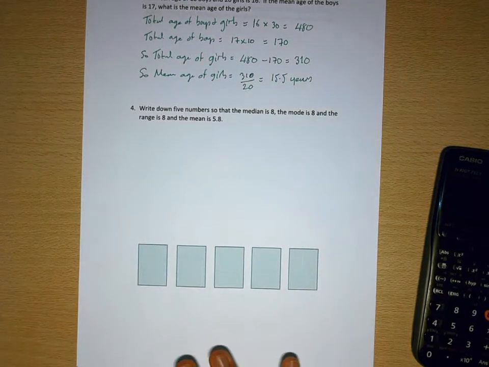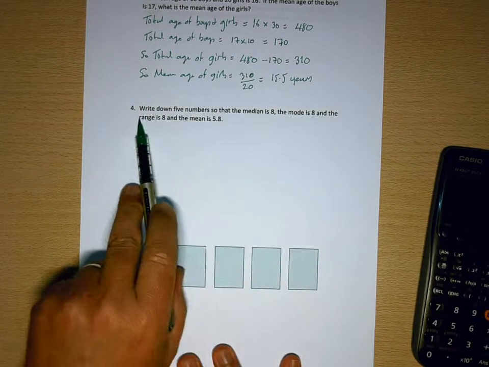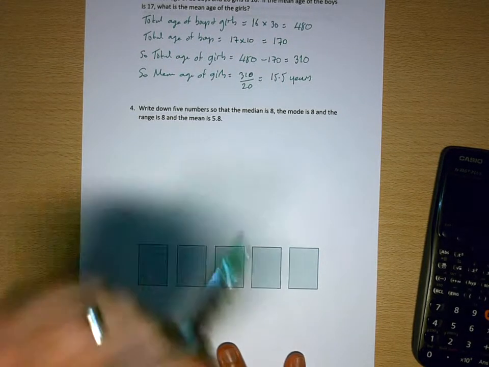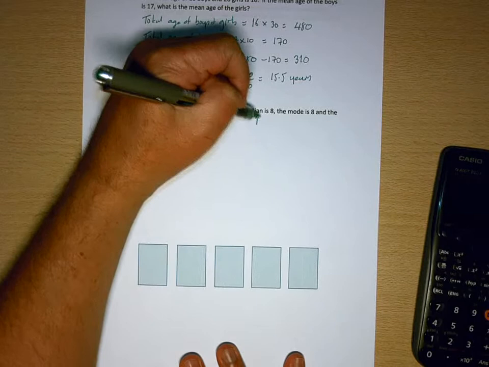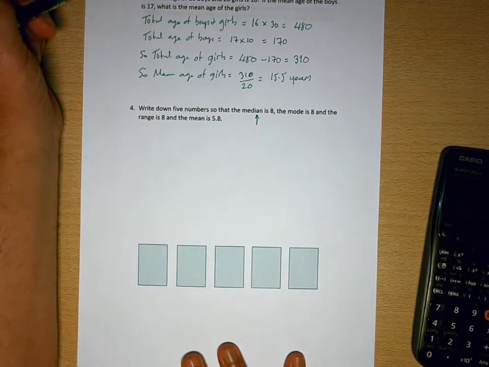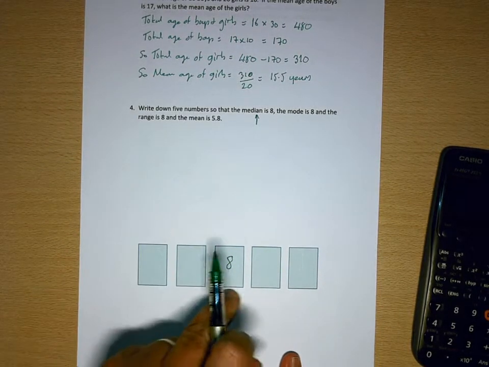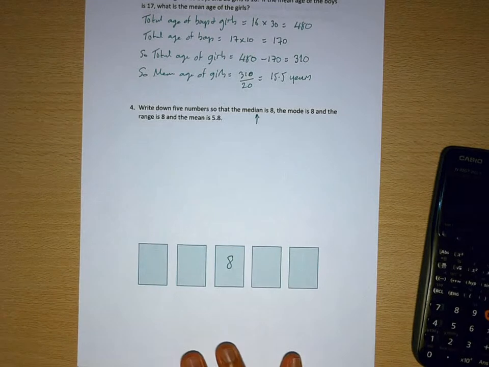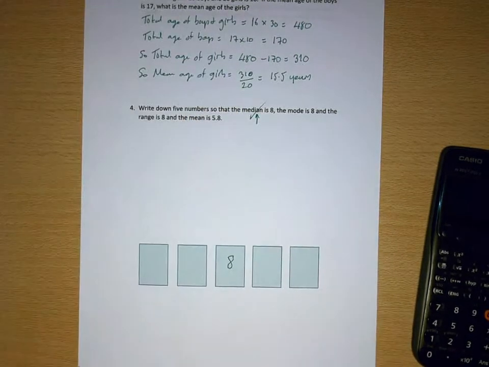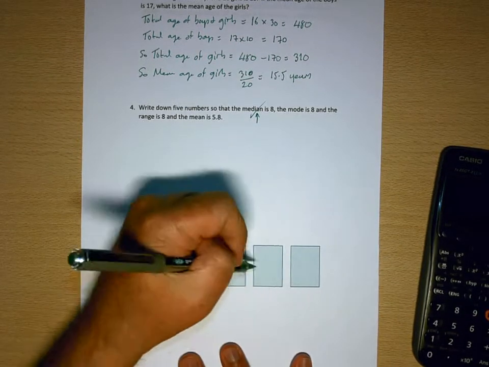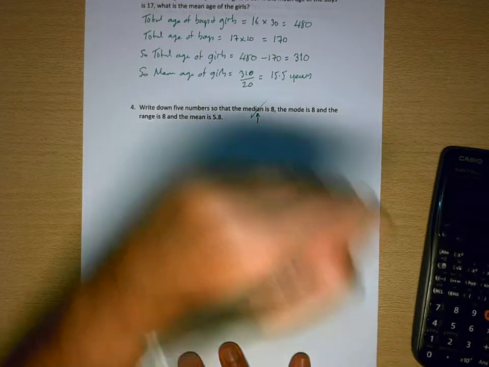So here are my 5 numbers, and I need to use each of these facts in order to determine what I'm going to put there. So let's start. That's usually a pretty good one to start with. The median being 8, median, middle, 8. So long as I have these in order, that one has to be 8. So dealt with that. The mode is 8. That means there needs to be more 8s than anything else. So I'll stick in another 8.